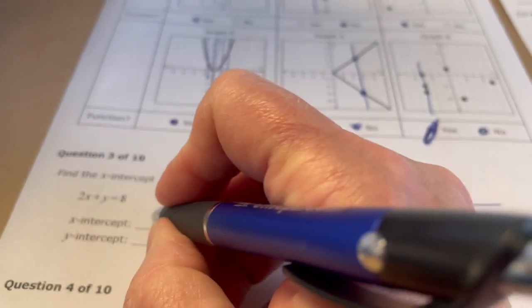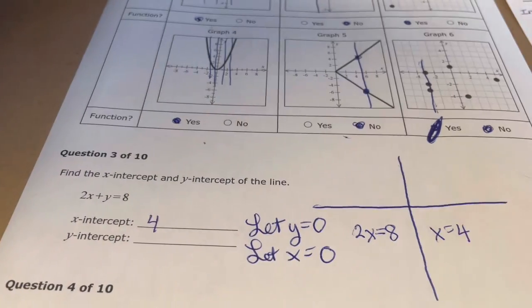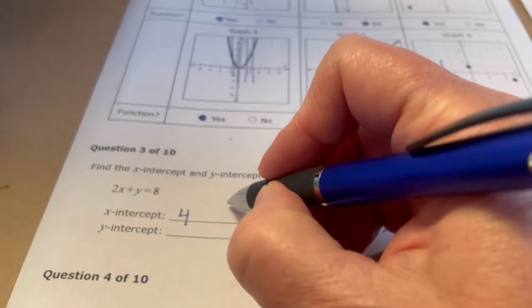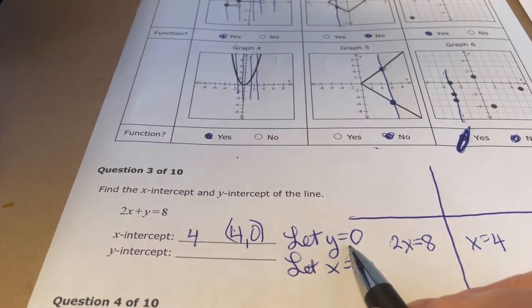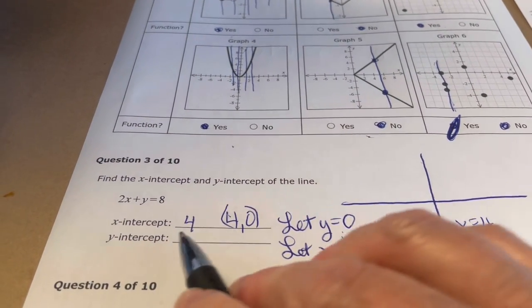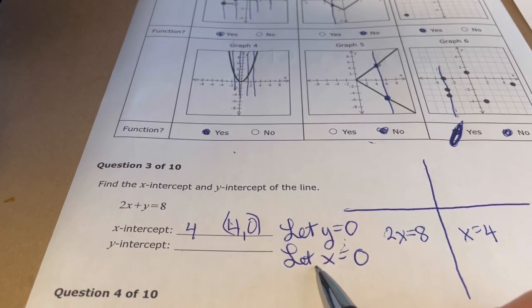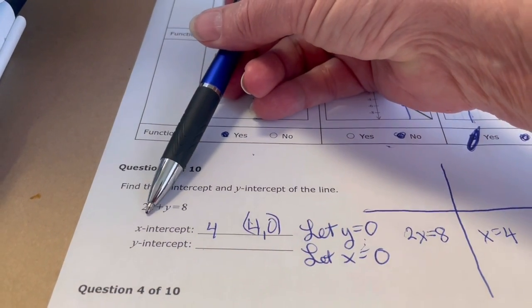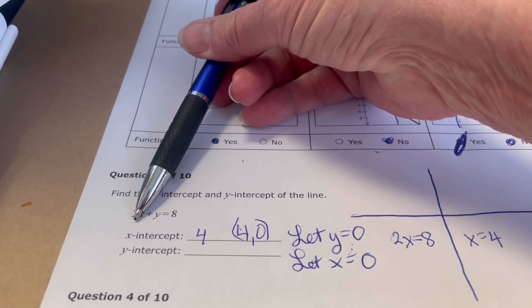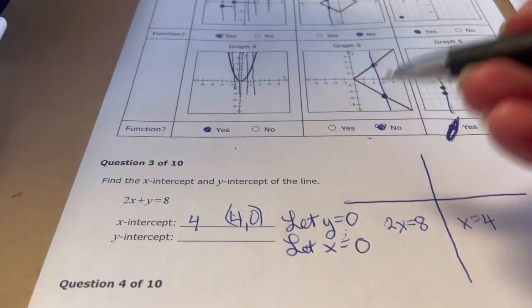So the x-intercept is 4, or we could say the x-intercept is (4, 0), because wasn't the y equal to 0? The y-intercept is what we get when we let the x be 0. So let's come over here and cover up the x term. And we get y equals 8.